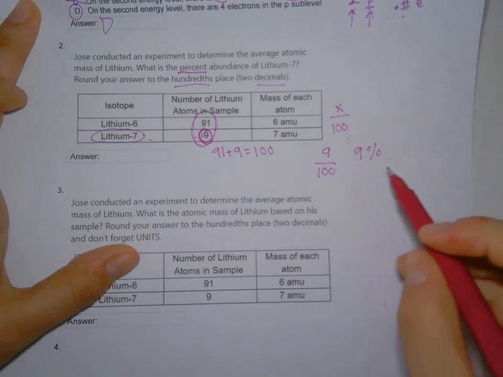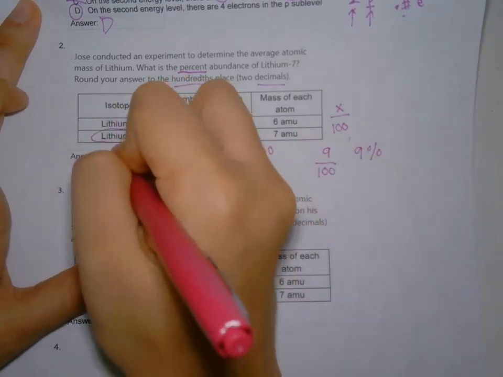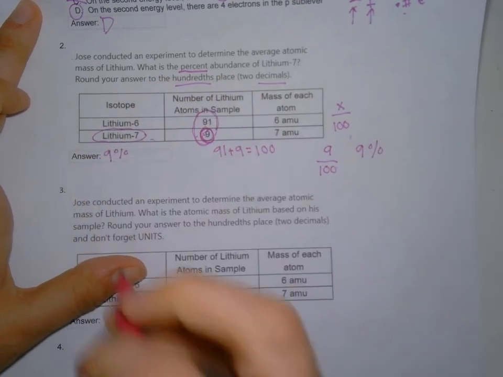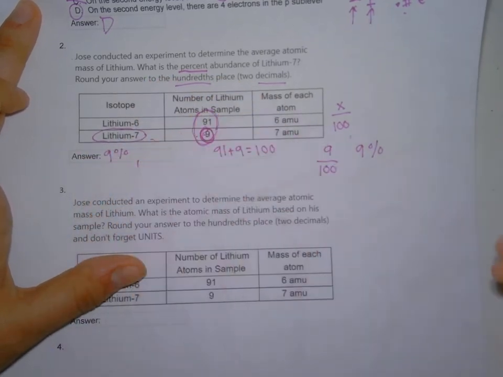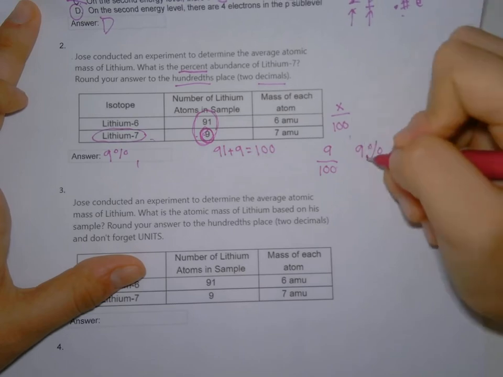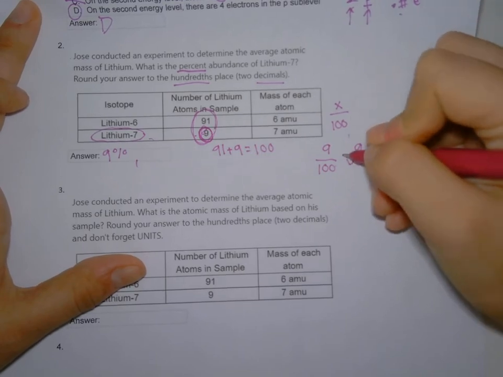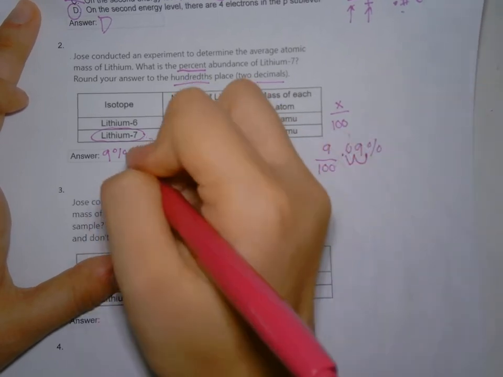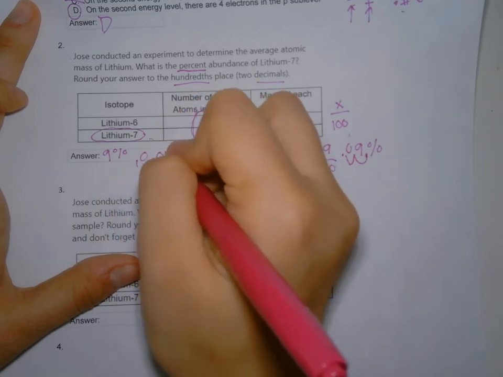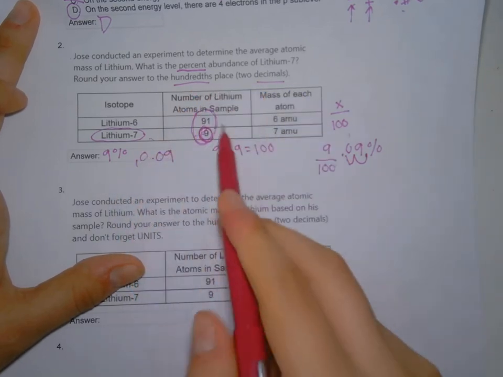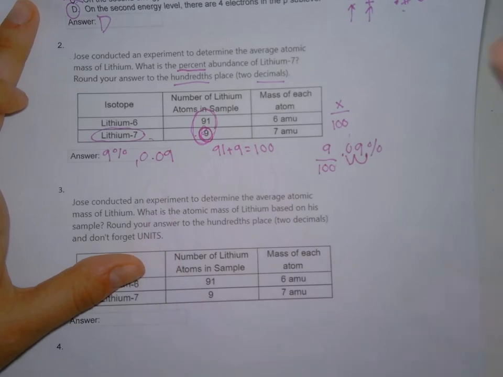When I want to convert that, so that's an acceptable answer, 9%. If I wanted to convert that into a decimal place, I would move the decimal 2 places to the left. To the left, to the left. And my answer as a decimal would be 0.09. So super simple, you're just finding a percentage here.